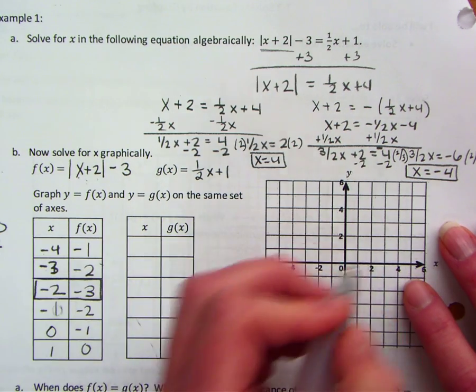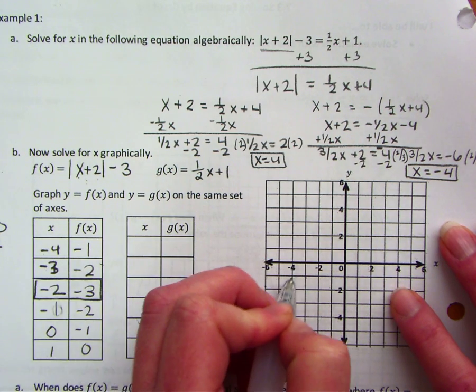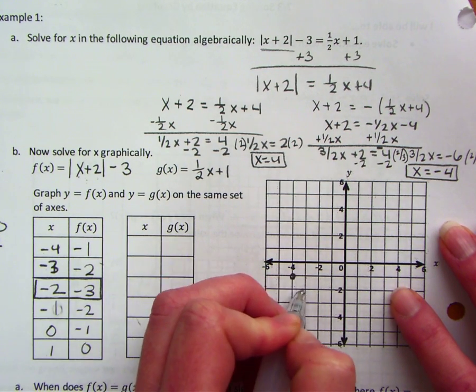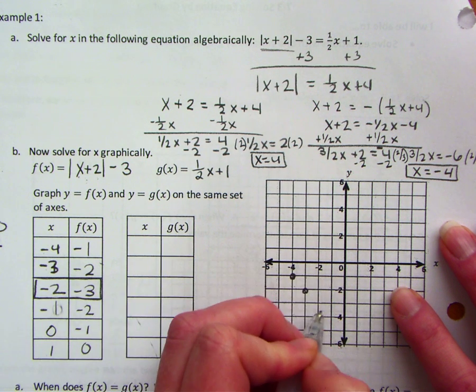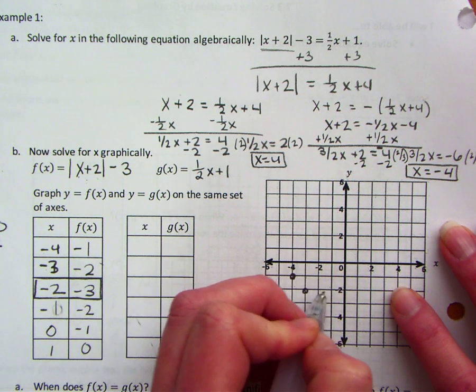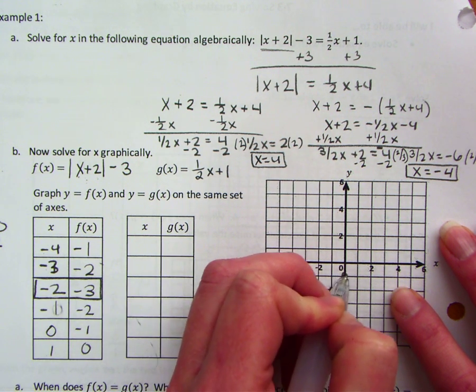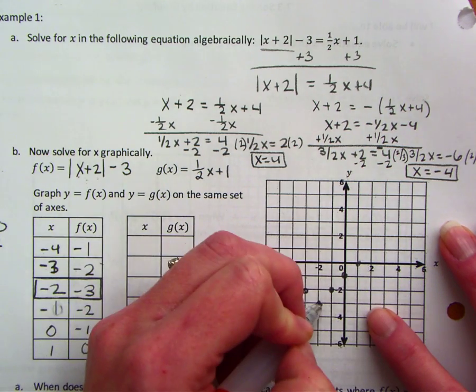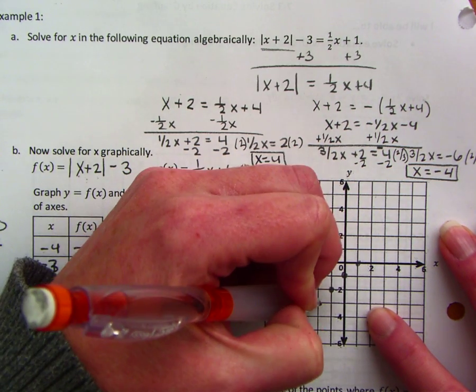So I plot these points. Negative 4, negative 1; negative 3, negative 2; negative 2, negative 3; negative 1, negative 2; 0, negative 1; 1, 0. And I should see my absolute value graph forming here.